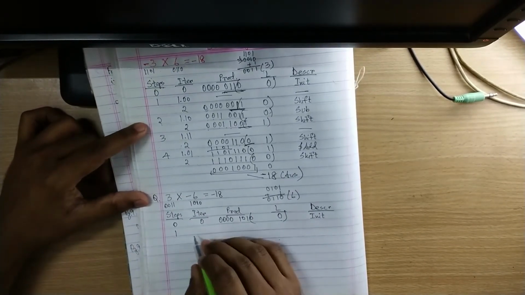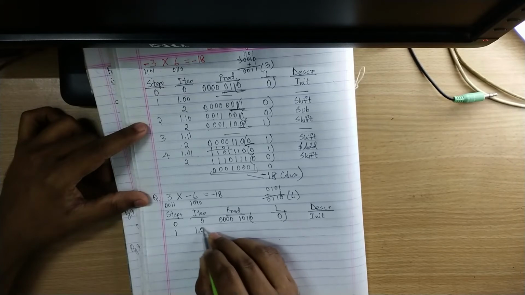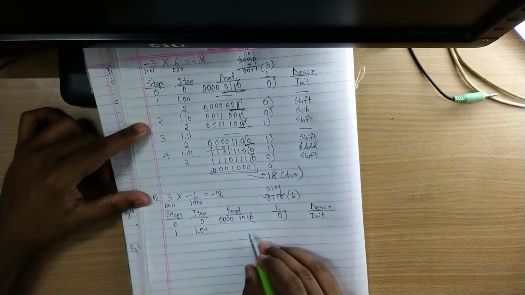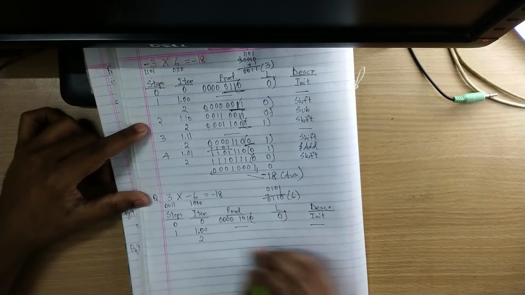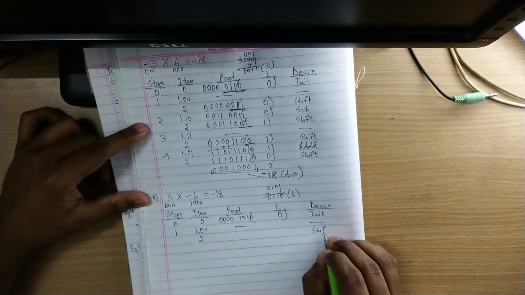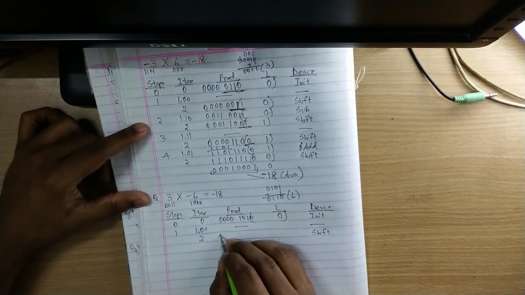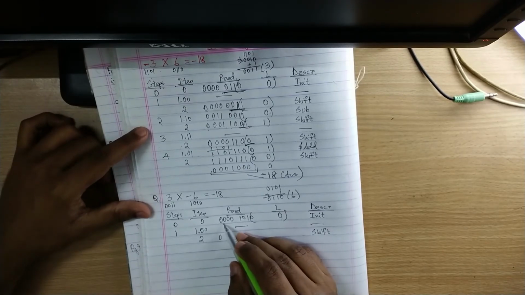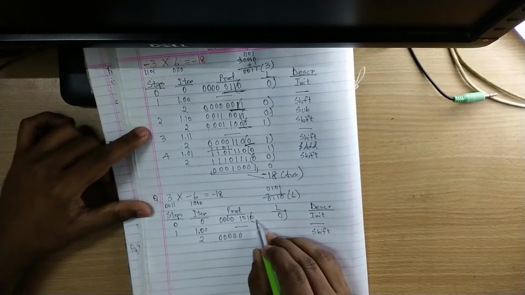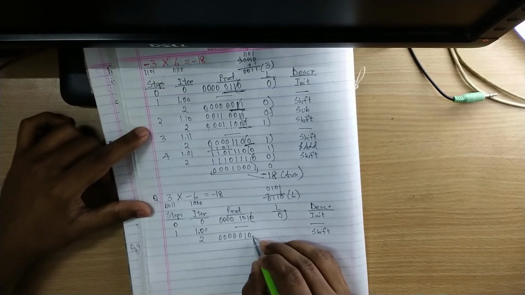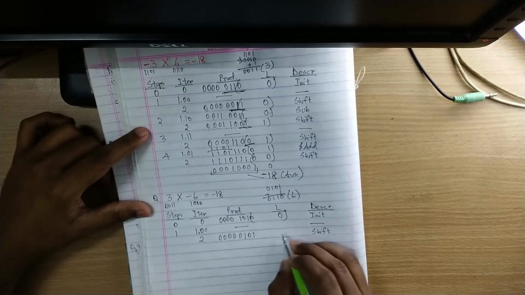Now, 1.00 from here, 0000, and you're just not going to do anything. So for iteration 2, you're just going to shift the values to the right. This thing comes down, 0 comes down, and it goes to the right. So 0000 and 1010, then 1 0.